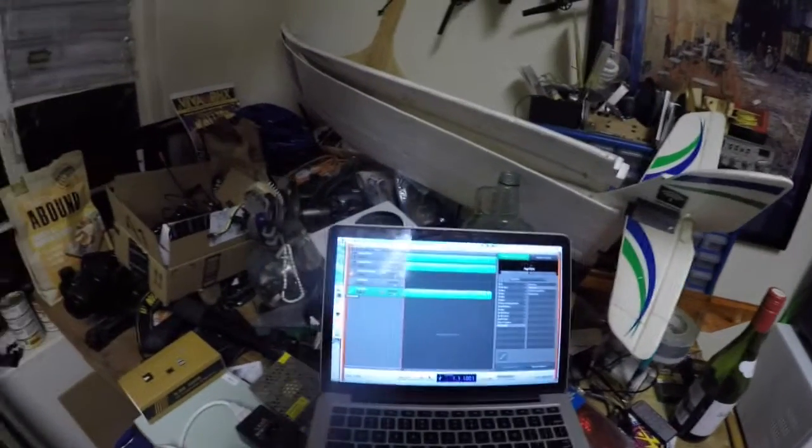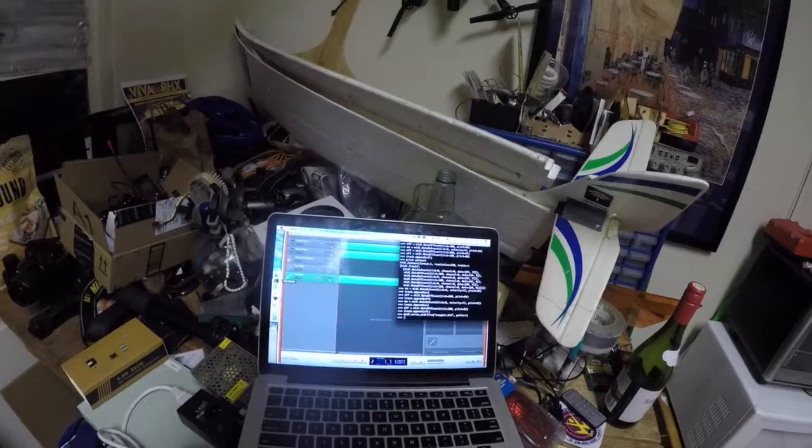Alright, super short vlog today. I am in my very messy kitchen, which kind of doubles as a workshop. And here's my super messy workbench. So what I'm working on today is MIDI.